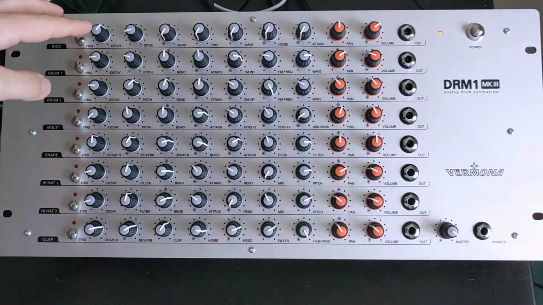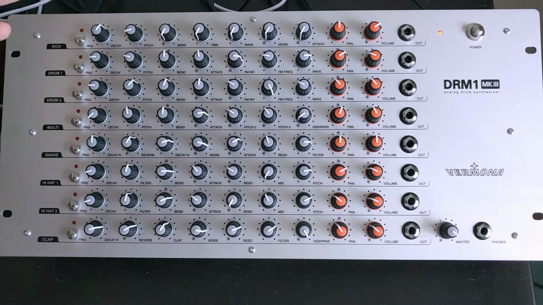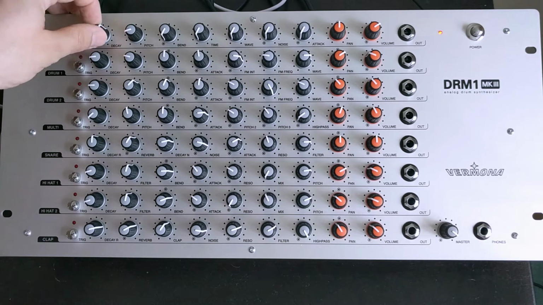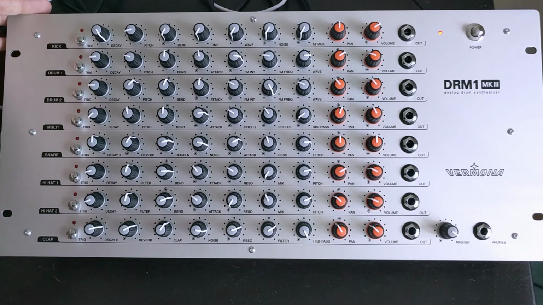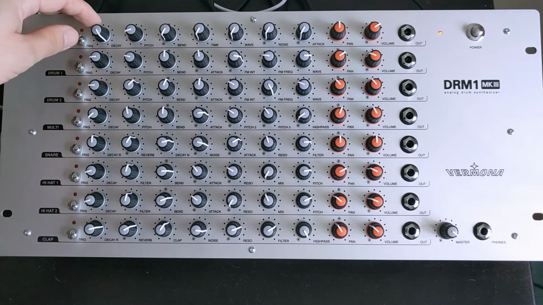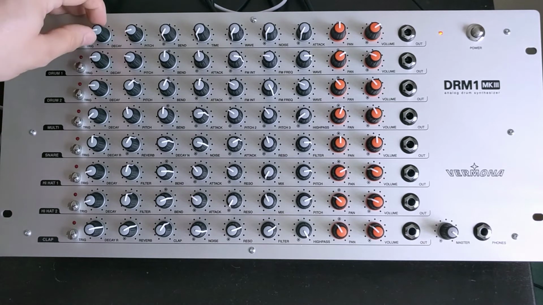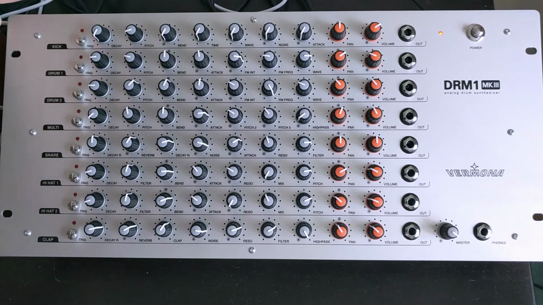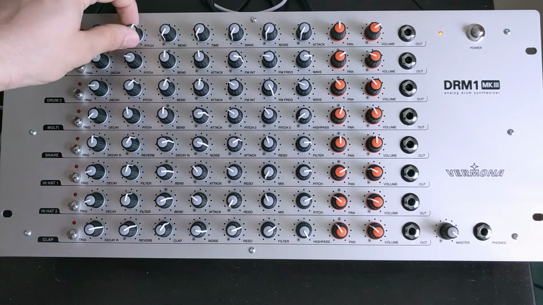Next to it we have the decay knob. This sets how long the volume or amplitude envelope takes to trail off. It goes quite long. Oh, that's such a glorious sound. But it can also be very, very snappy as well, basically just a click.